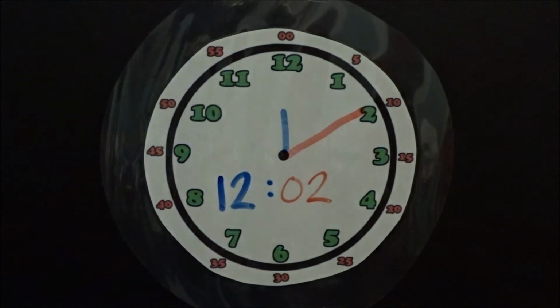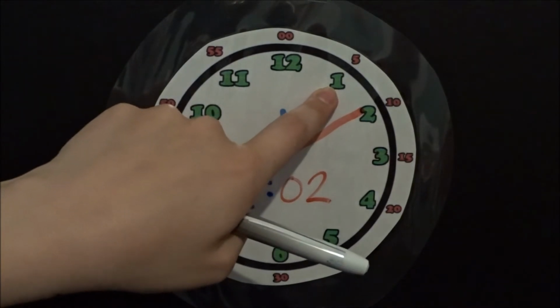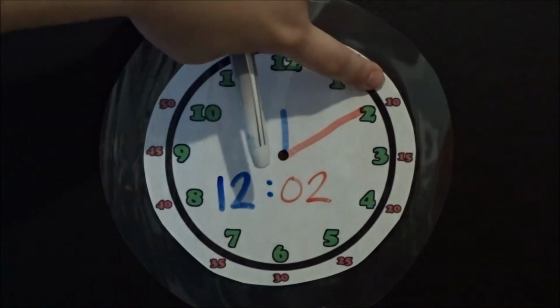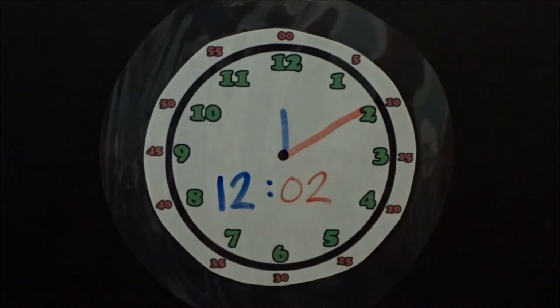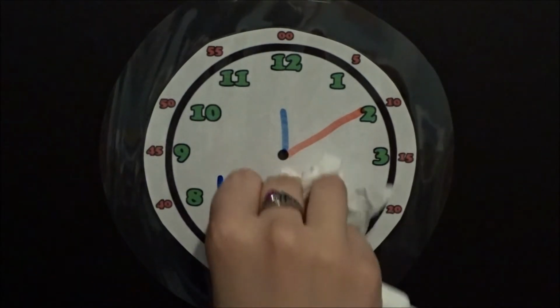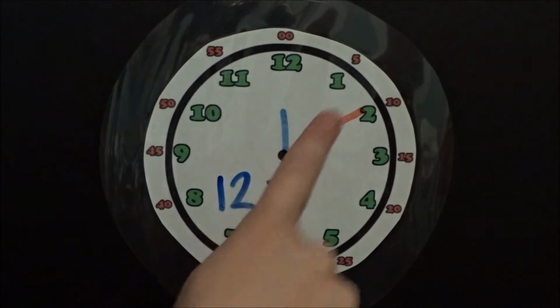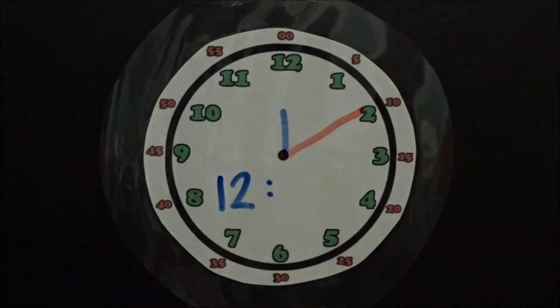So if you were to look at the numbers around the edge, you would notice that 1 corresponds with 5, and at the 2, there's a 10, and at the 3, there's a 15. So what that means is that when we're looking at the minute hand, each of these numbers, we're actually going to count up by 5. So we are going to use our counting skills.